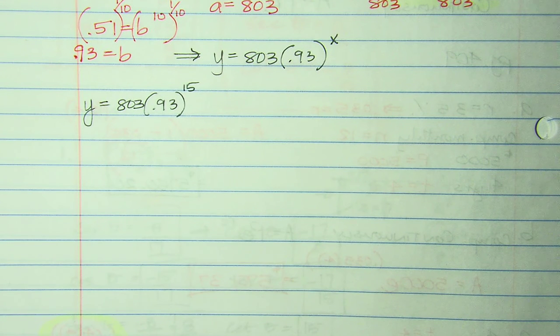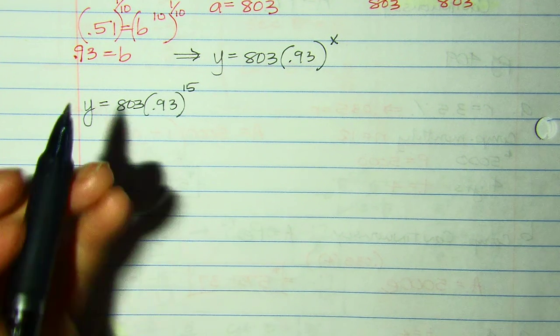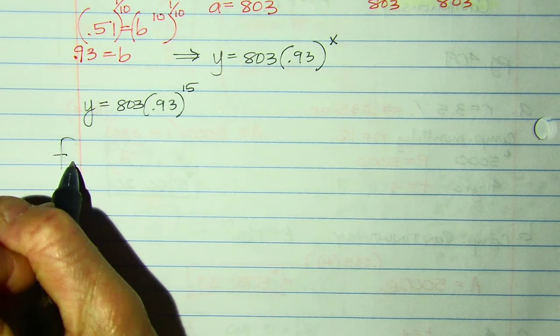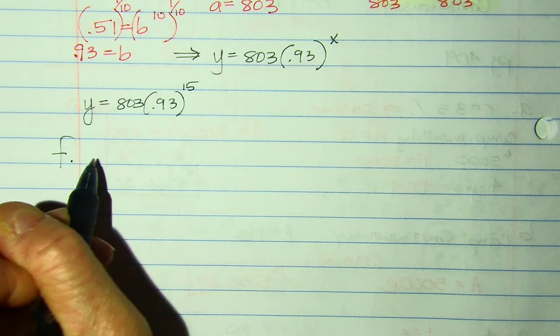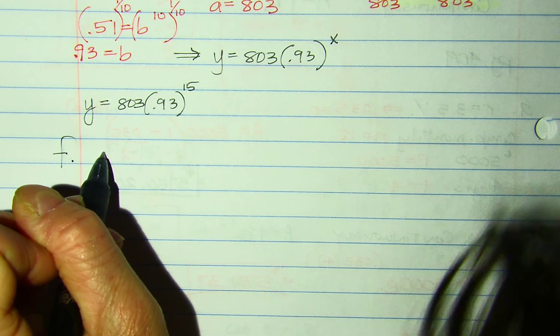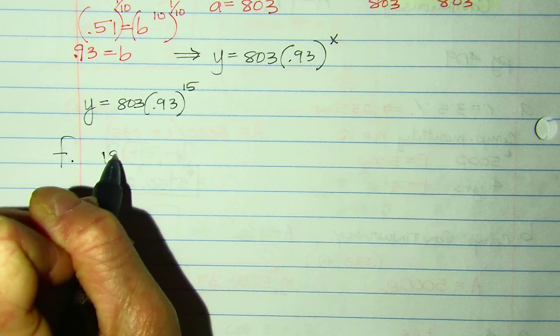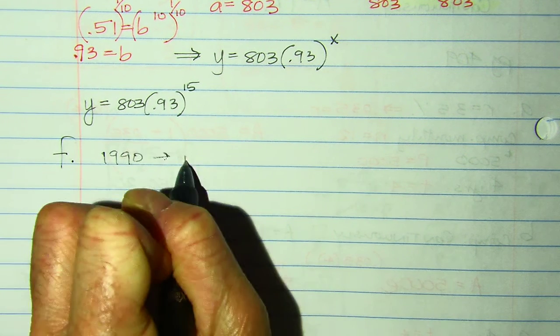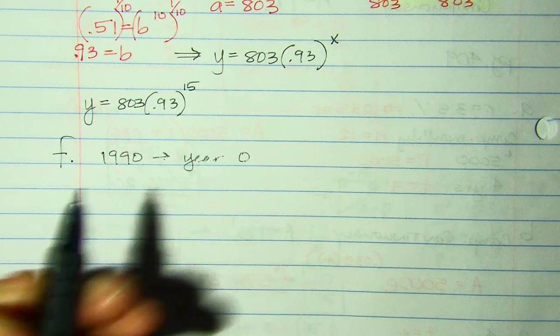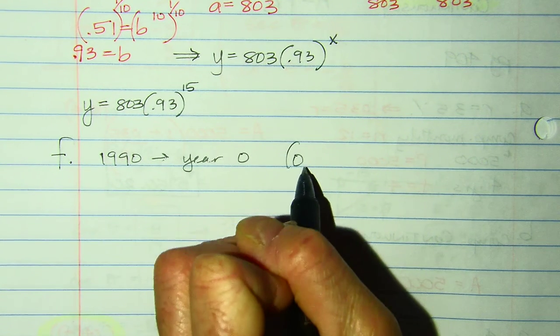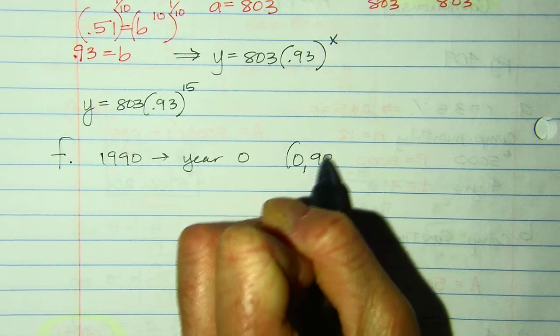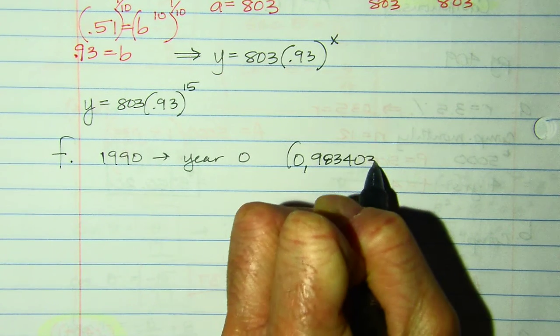All right, part F says the population in Phoenix was in 1990, so we're going to count 1990 as year 0. So in the 0th year, I'm beginning with 983,403.